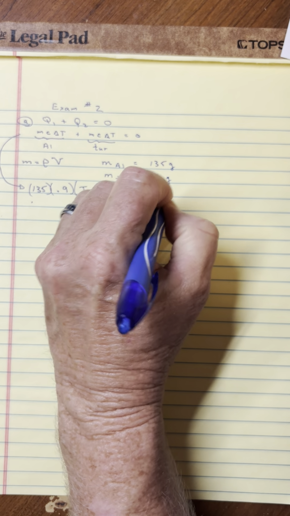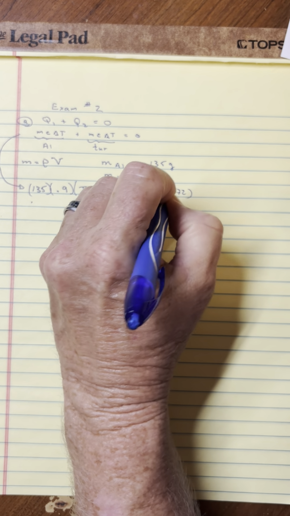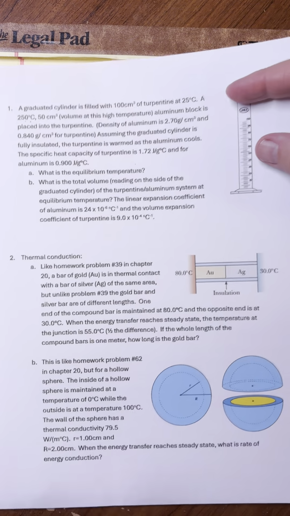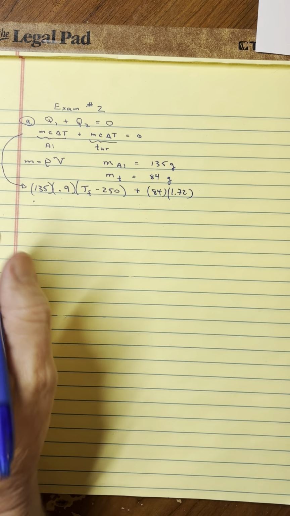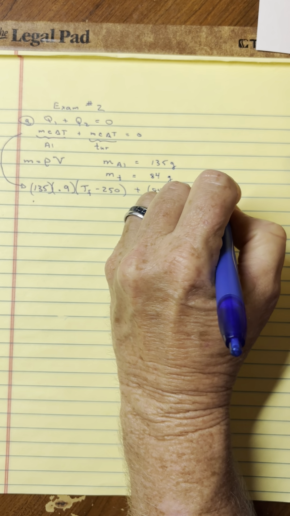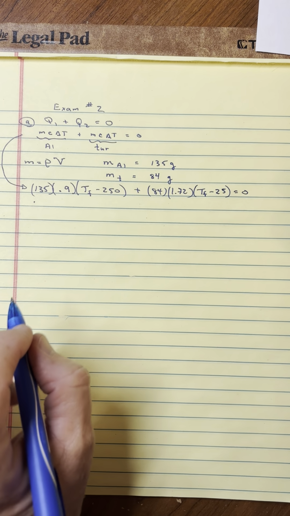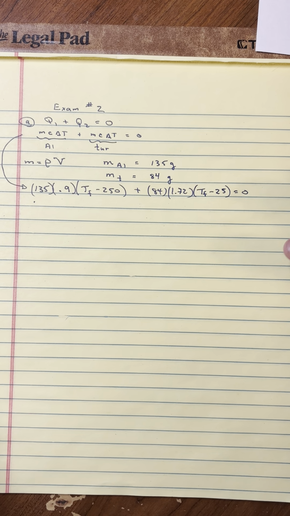And so I'll take the 84 grams. The specific heat is 1.72, just to confirm that. There we go. And then we have a final temperature minus the initial, which was 25. Now solve the math here.